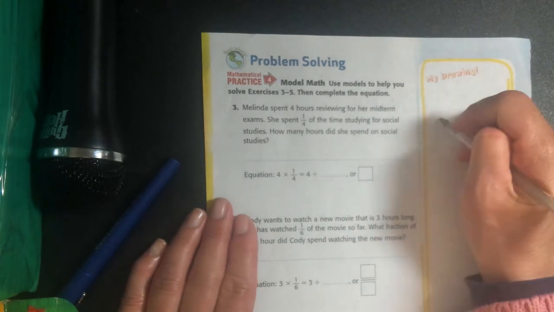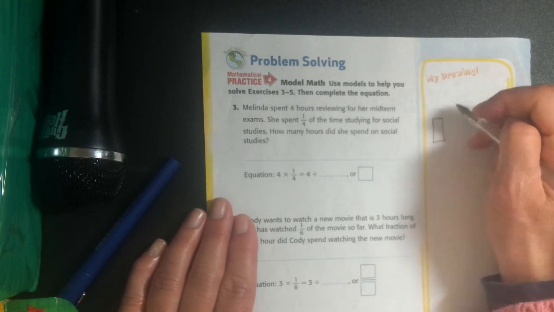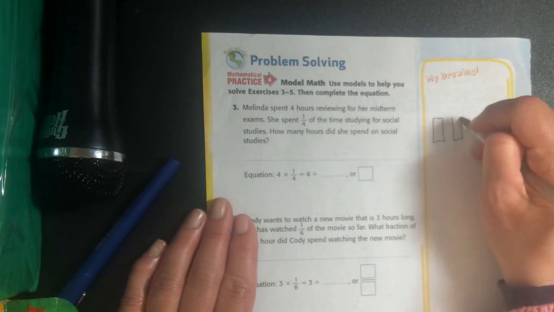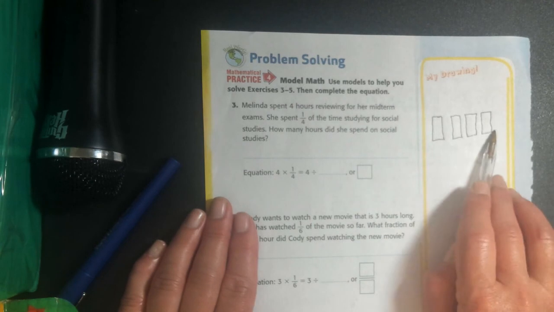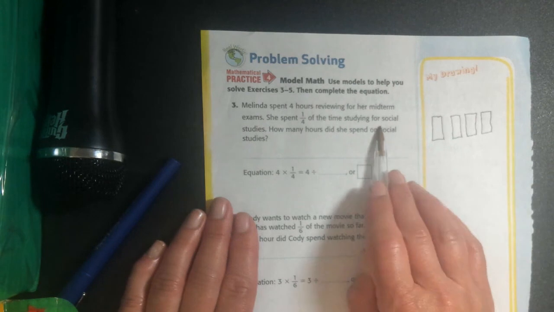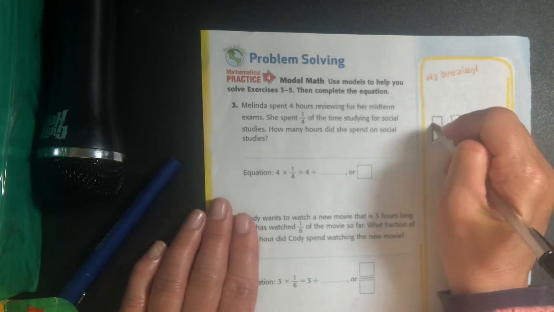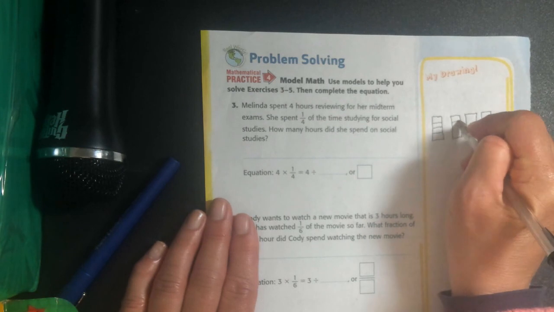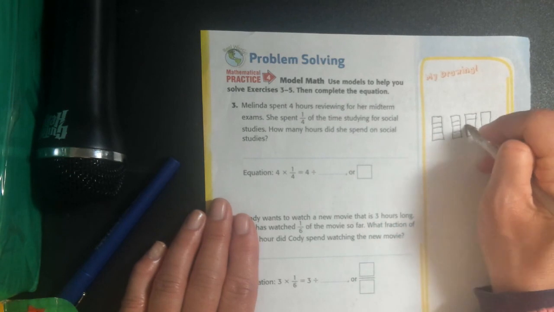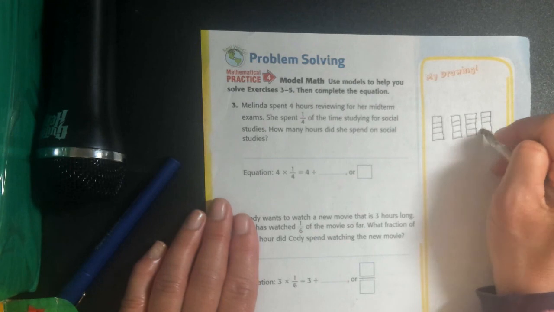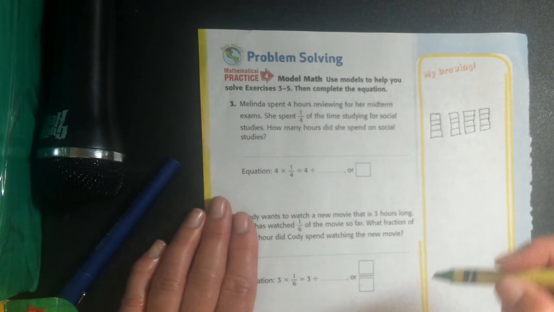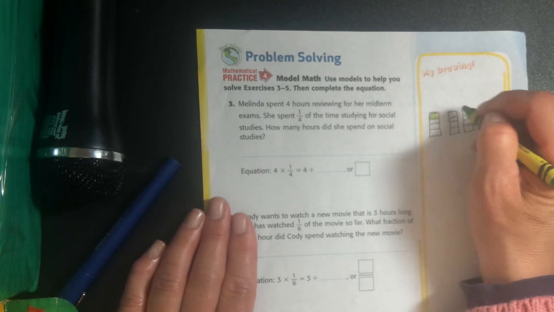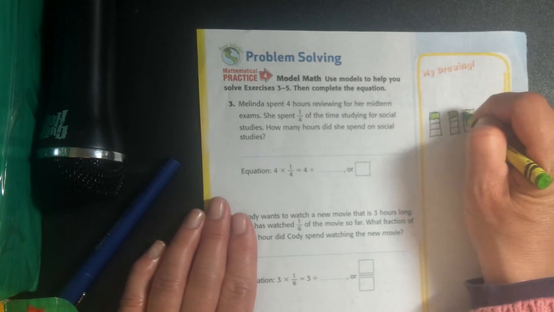So here is one of her hours. I'm going to draw my models. Here's one of the hours she spent studying. Here's another hour she spent studying. Here's another hour. And here's another hour she spent studying. So here are her 4 hours. Of these 4 hours that she spent studying, 1/4 is for social studies. So I'm going to divide my hours up into 4 pieces. I just draw 3 lines to make 4 pieces. Each hour I'm going to make social studies green. So each hour she's going to study social studies, social studies, social studies, and social studies.